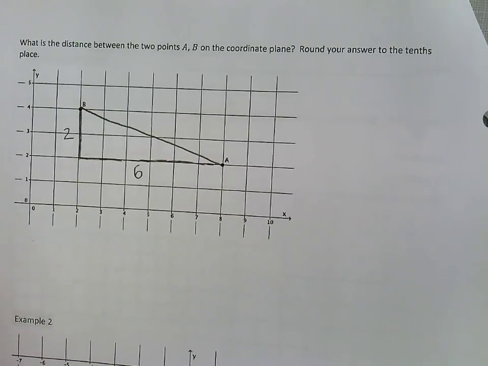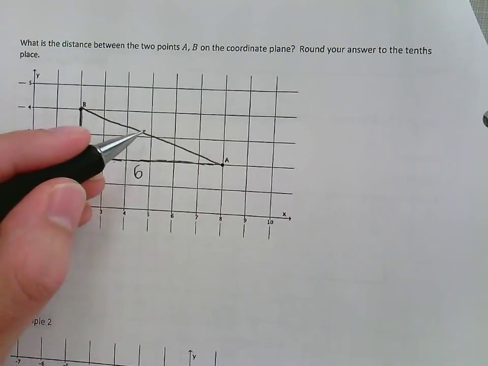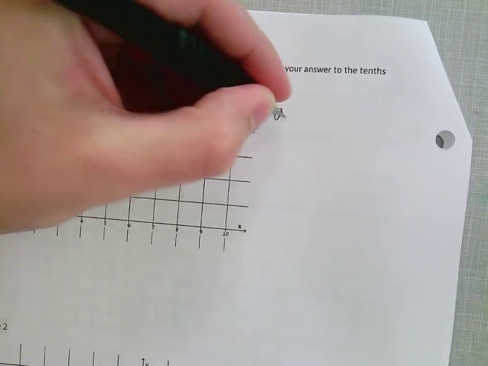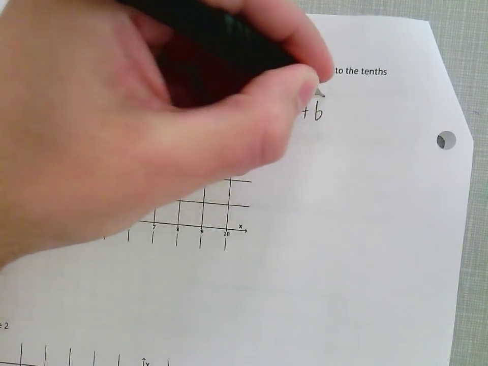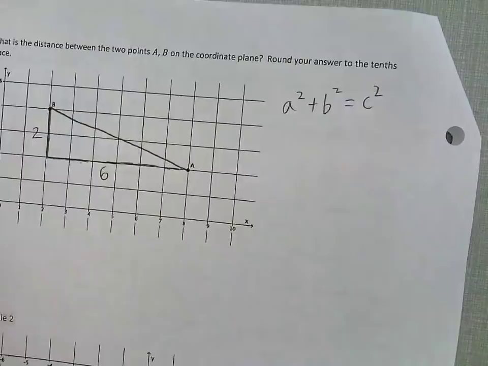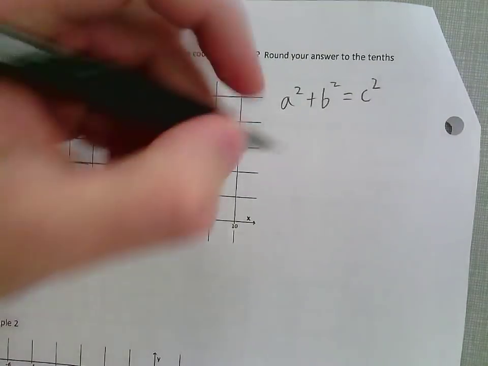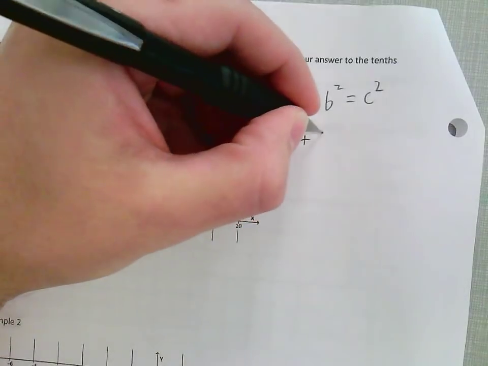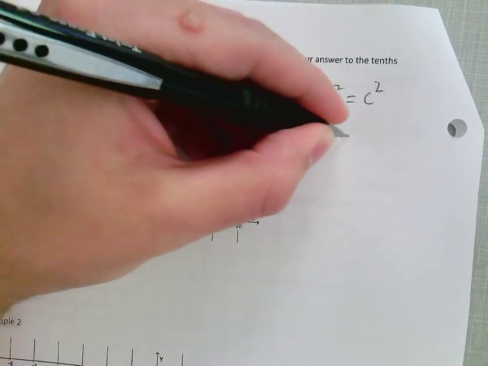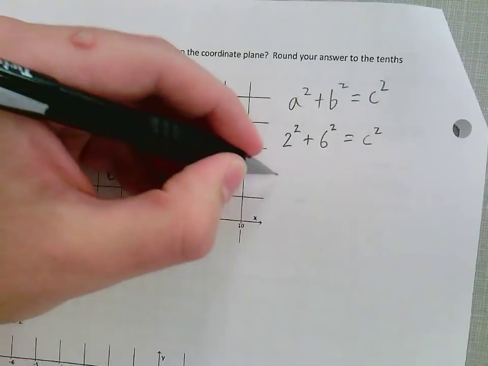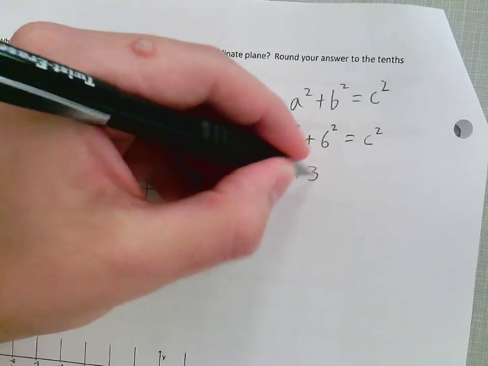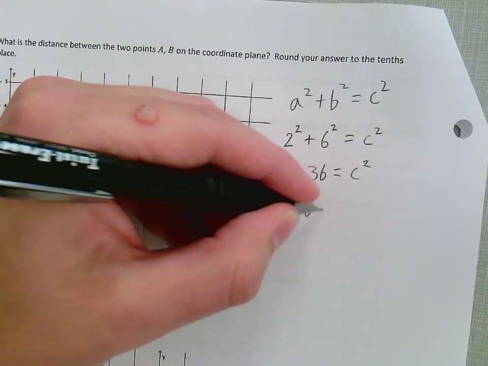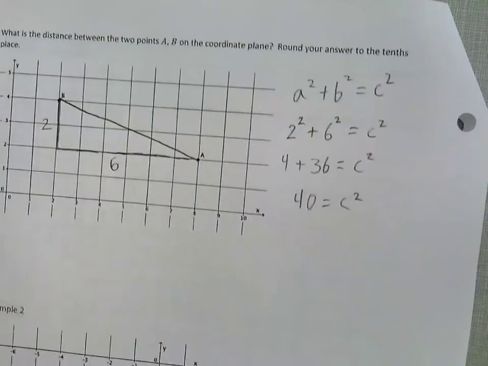And again, we've got a leg, our hypotenuse. Let's use the Pythagorean theorem. A squared plus B squared equals C squared. Plug it in. My two legs, 2 squared plus 6 squared equals C squared. 4 plus 36 equals C squared. 40 equals C squared.